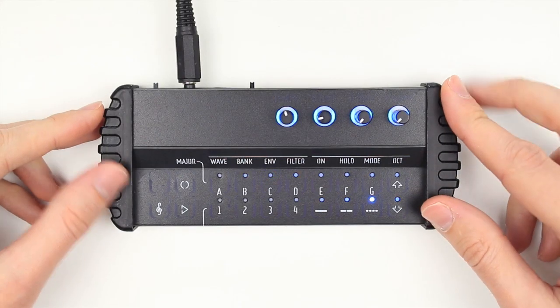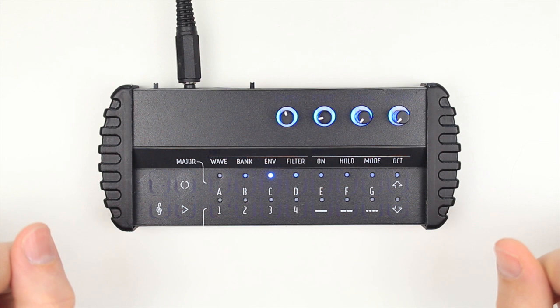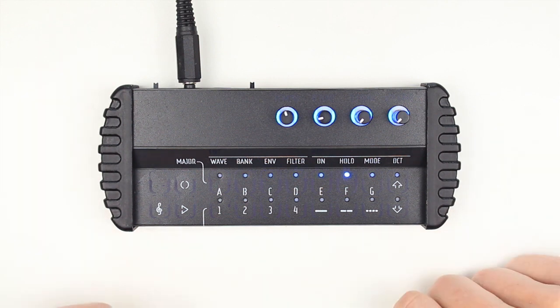Hey, I'm Sebastian from Patchblocks, and I'd like to give you a closer look at our tek.waves wavetable synthesizer, which is part of the minijam studio.